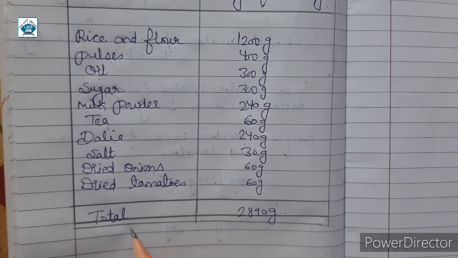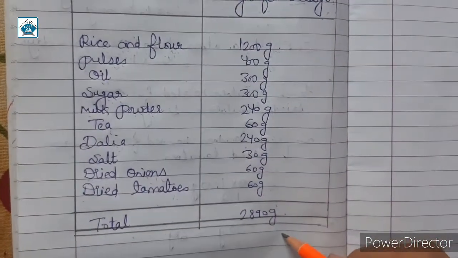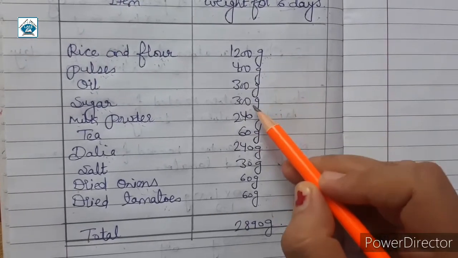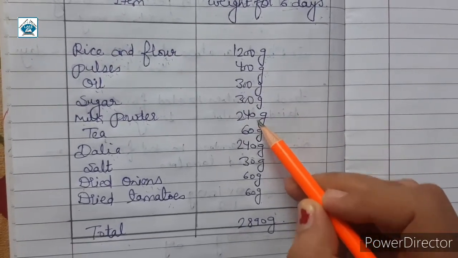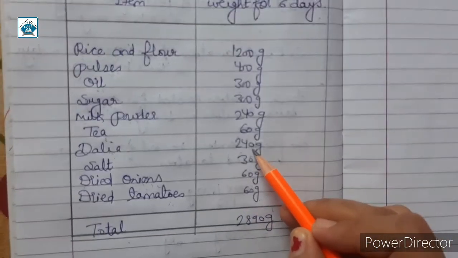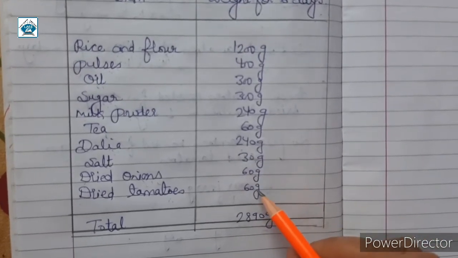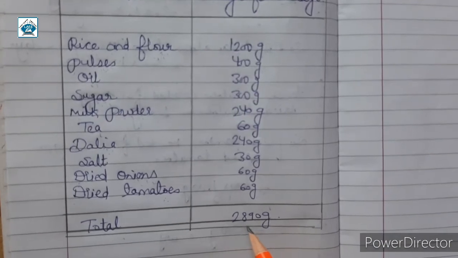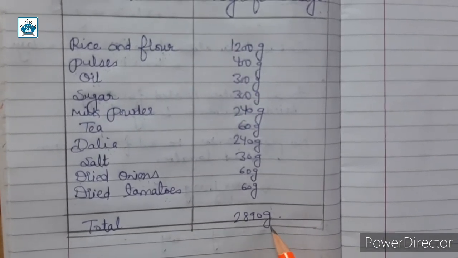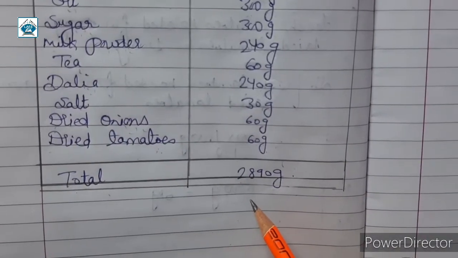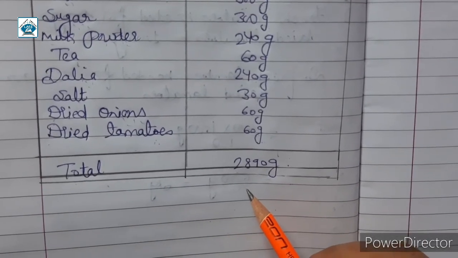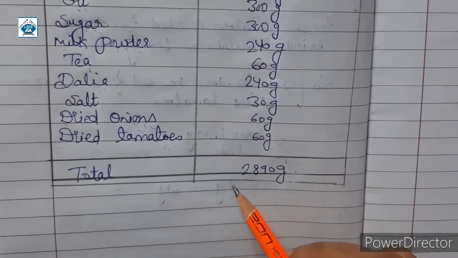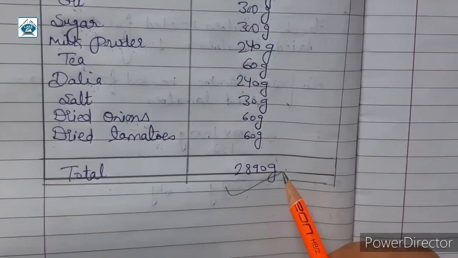So total. Add these numbers: 1200 plus 400 plus 300 plus 300 plus 240 plus 60 plus 240 plus 30 plus 60 plus 60. So the total is 2890 gram. So the total weight of food in each person's bag is 2890 gram.